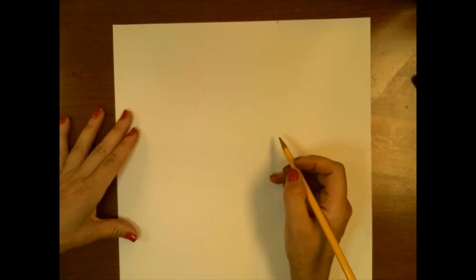Hello, today we're going to be working on a texture bear or fox or bunny. It's actually up to you, and I'm going to show you 3 different ways that you can create this image with the drawing first, and then I'll show you how we're going to add to it with some texture with our markers. Okay, the first one I'm going to show you is the fox.